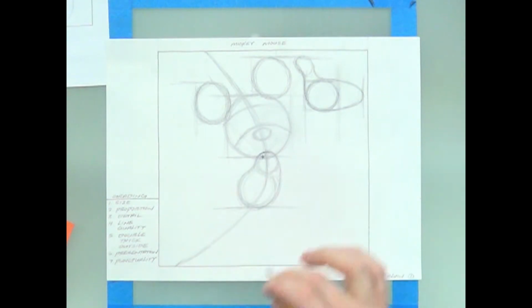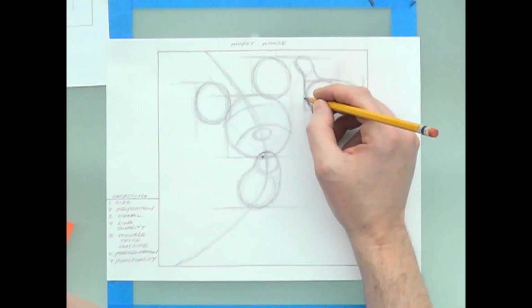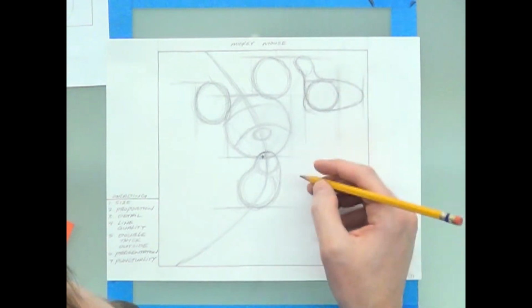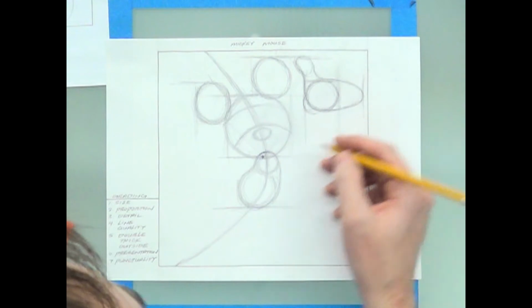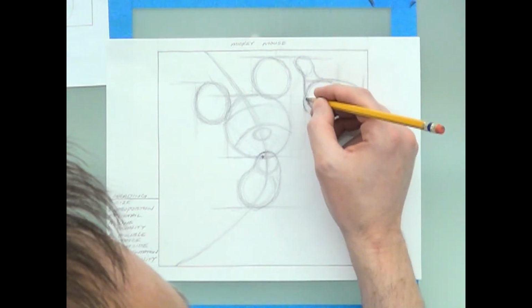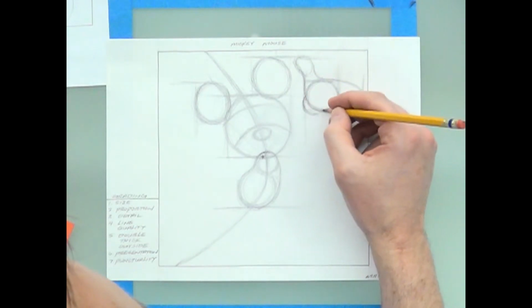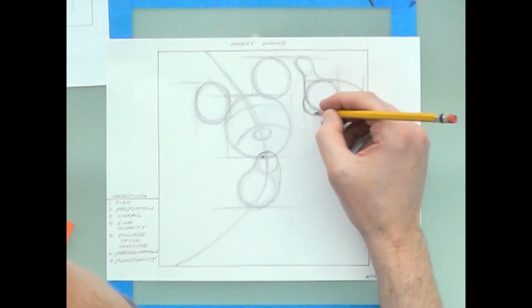Okay, next thing. Now he always wears a glove, and I want to put on kind of the wrist area here of that glove. I'm just drawing it as kind of a half circle or a crescent moon shape like that. That'll give me this nice wrist right there.